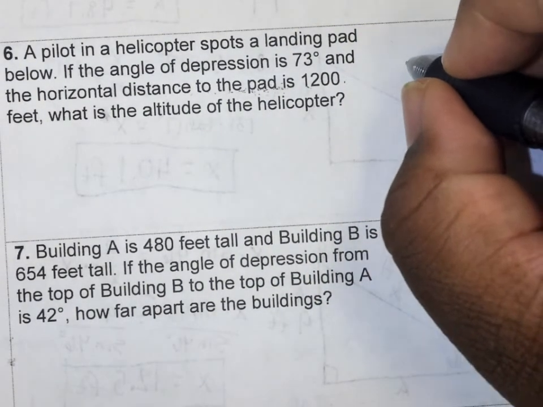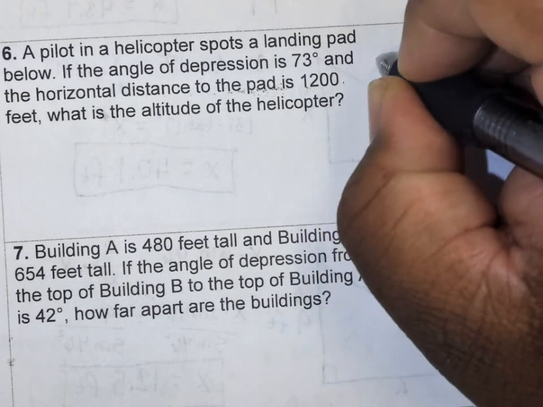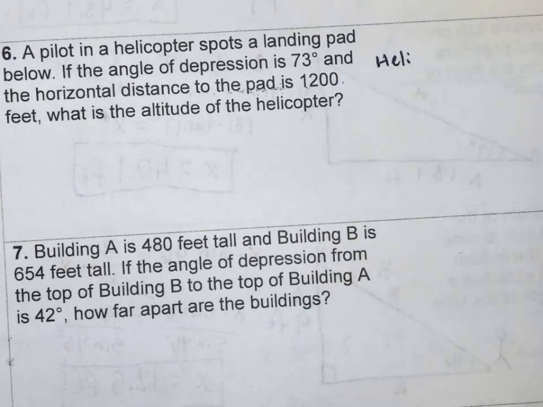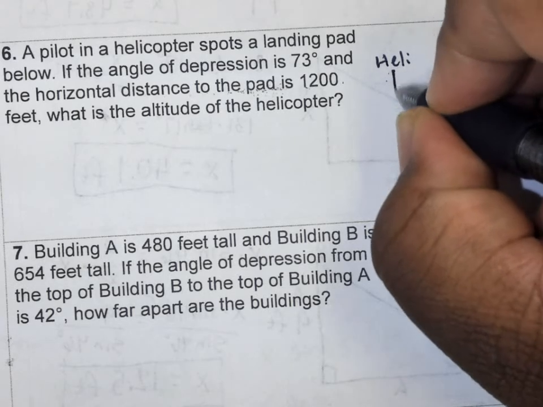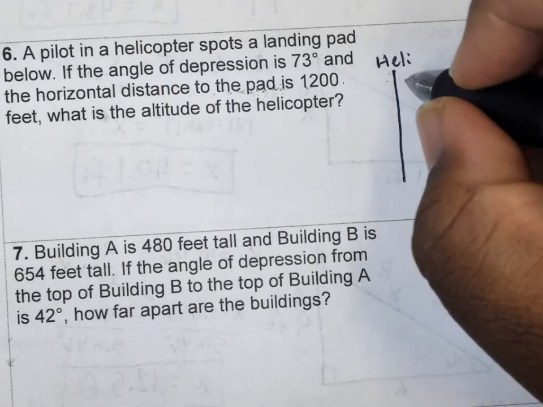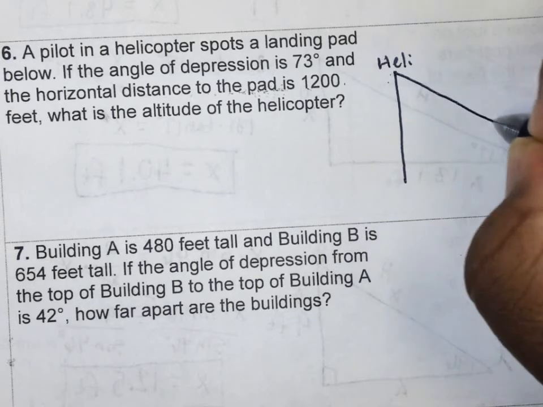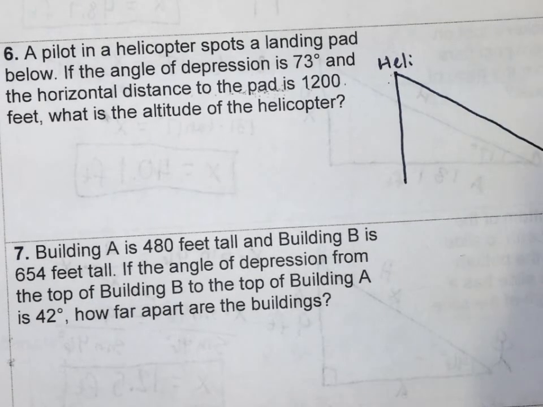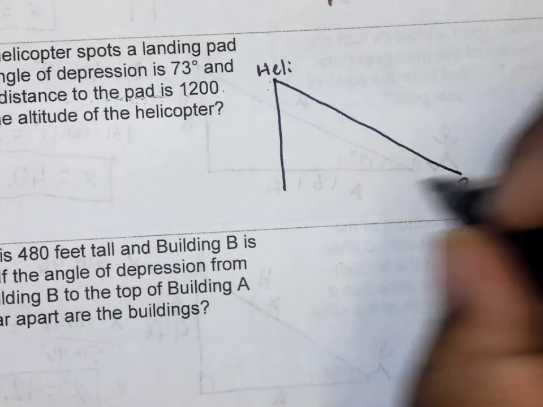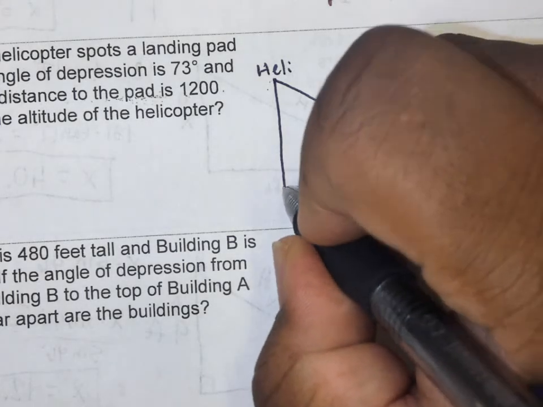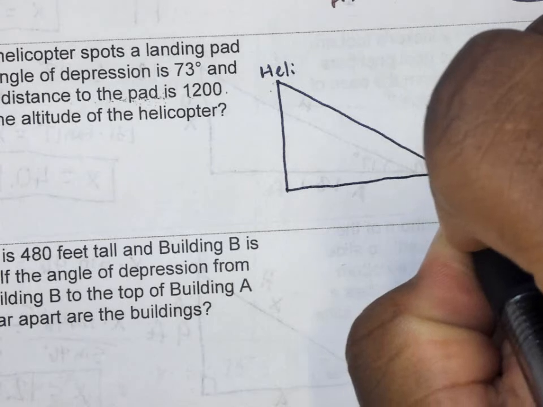But drawing it out, I can't draw a helicopter, so I'm going to just draw heli up here, right? Heli. So flying in the air. Helicopter, vertical distance going down. It's looking at a landing pad in the distance. So this is my LP, my landing pad. This is me creating a triangle.